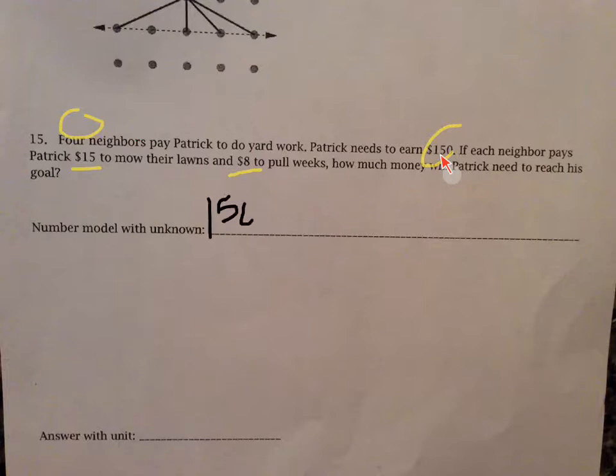I'm going to subtract out of that what he's earning: 4 neighbors paying him $15, so 4 times 15. That's going to give me the total that he gets for mowing lawns. Then I'm also going to add to that 4 neighbors times $8 for pulling weeds.